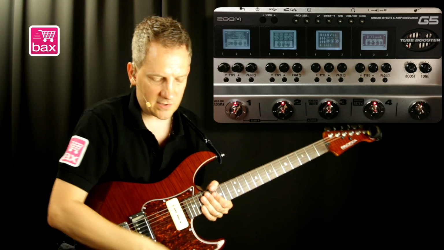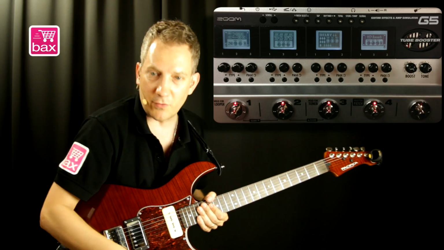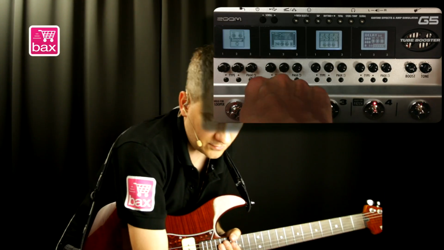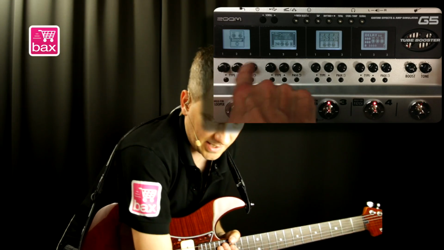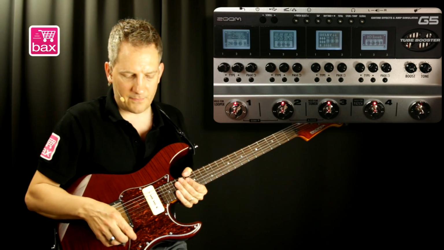A noise reduction first, then a Bogner drive amp model, a delay and a reverb, and in front of the noise reduction I have a booster that I can activate to kick some extra drive in. This is what it sounds like.